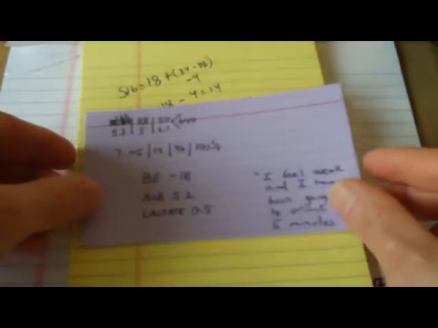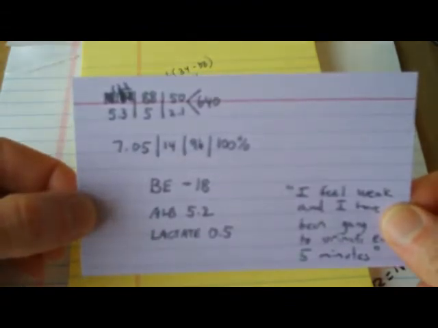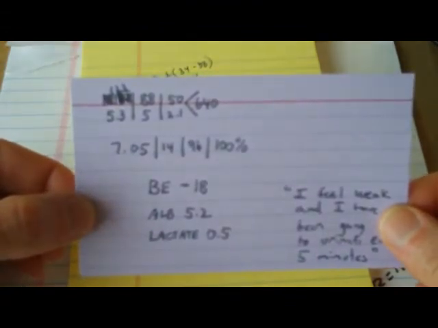Now, let me show you something here. Let's say you didn't have the blood gas. What you could always do is subtract the actual bicarb from 24. And let's see how that looks.